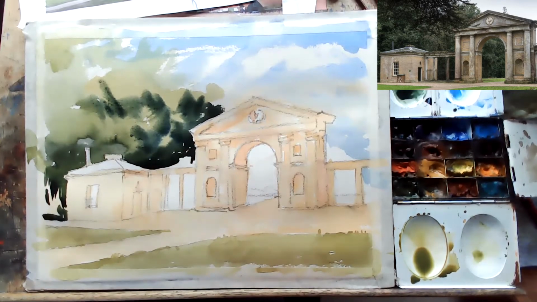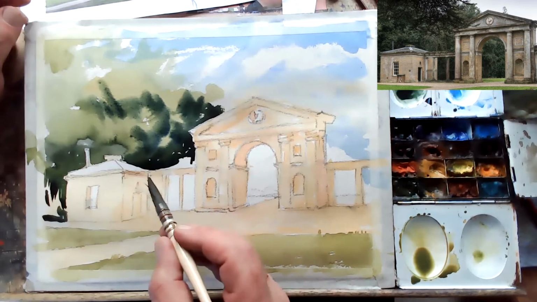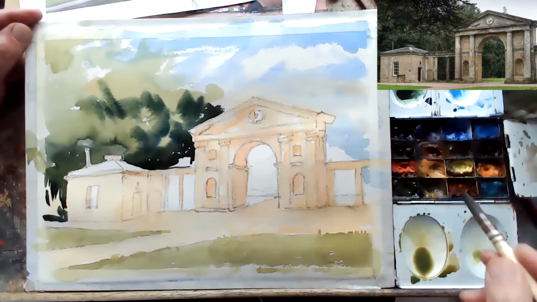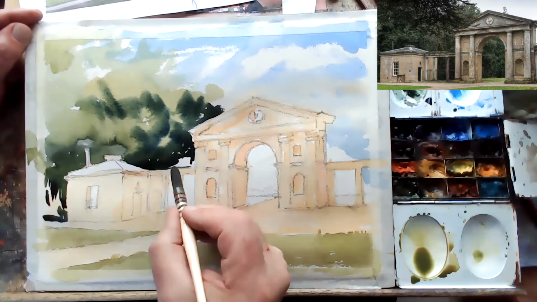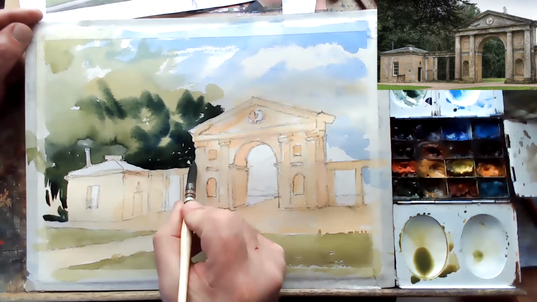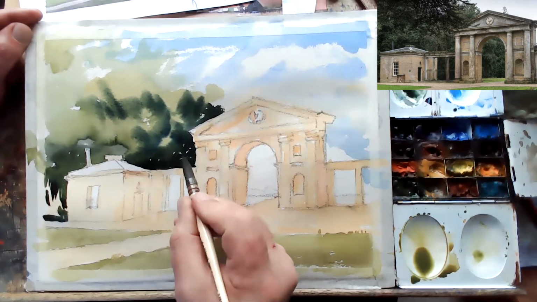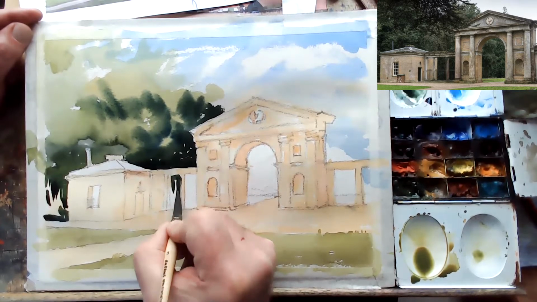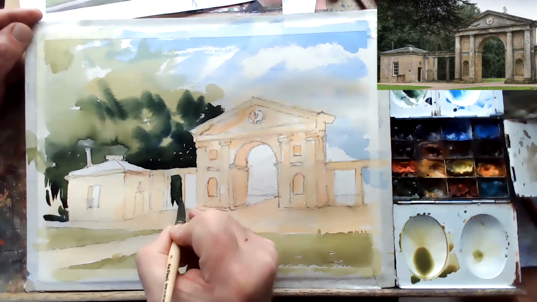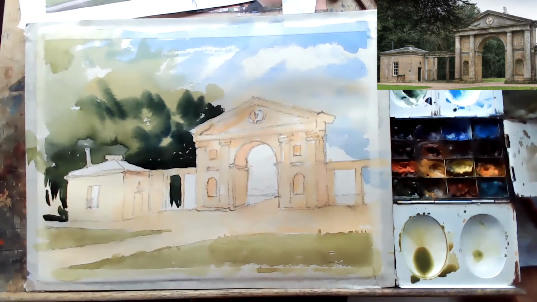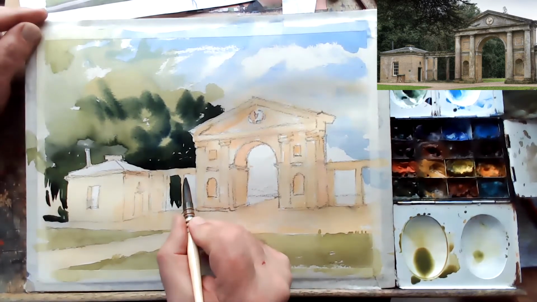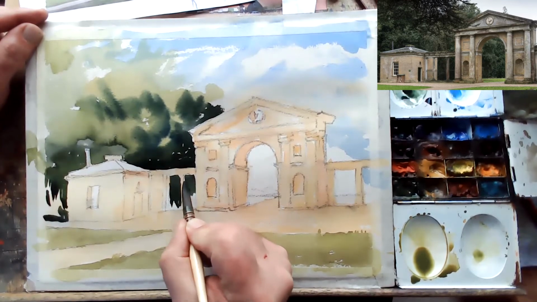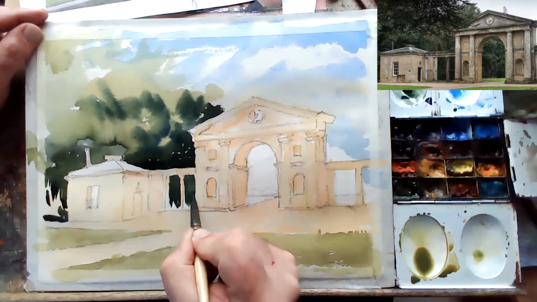Okay, some nice bits of wet-in-wet splurges going on. And continue to paint in the negative. So it's not the building structure that I'm painting, it's the bits around it. You see how strong, I'm using such a strong value here with that very dark green, that it's making the structure actually quite light and stand out.